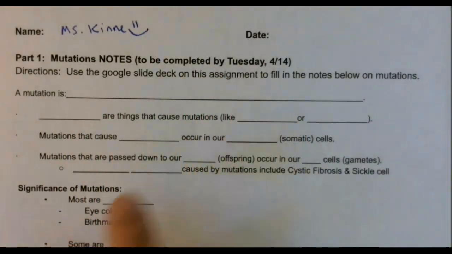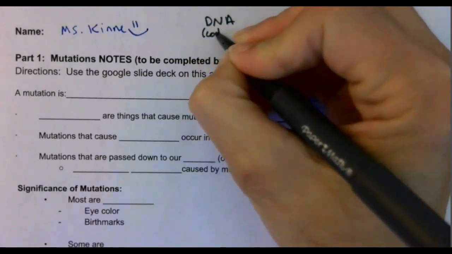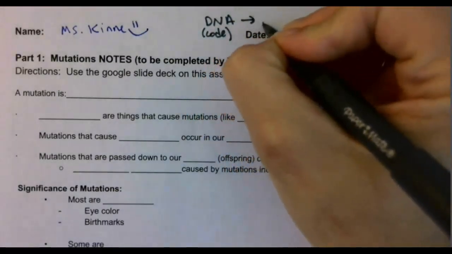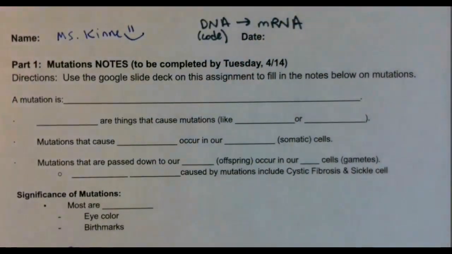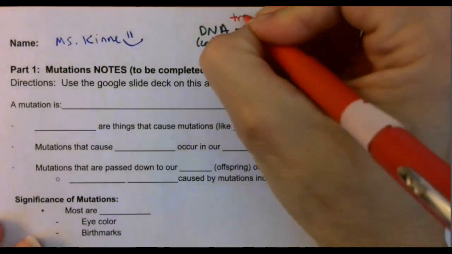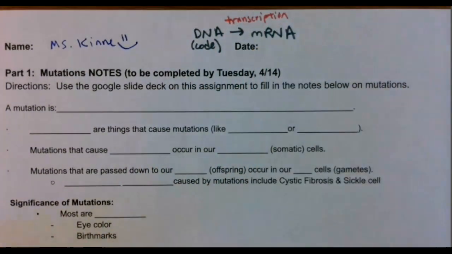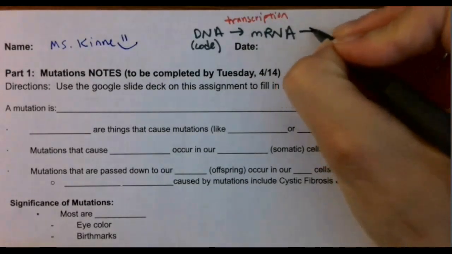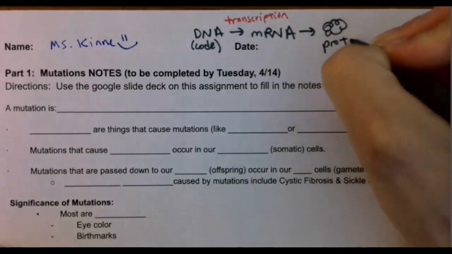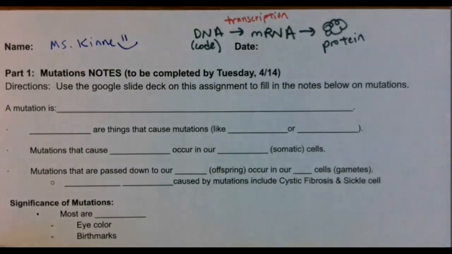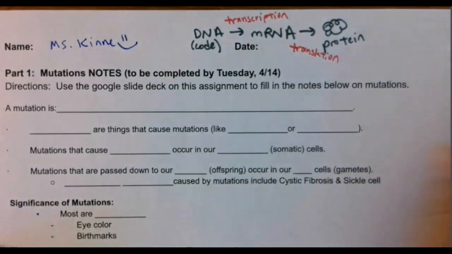We've been talking about using DNA. Okay, so we have our DNA, and this is our code. And we copy this code into mRNA, in a process called transcription. And then we read this mRNA, and from this mRNA we use tRNA, mRNA, the ribosome, we make a protein. And this process from mRNA to protein is called translation. So in the end, we've made a protein.